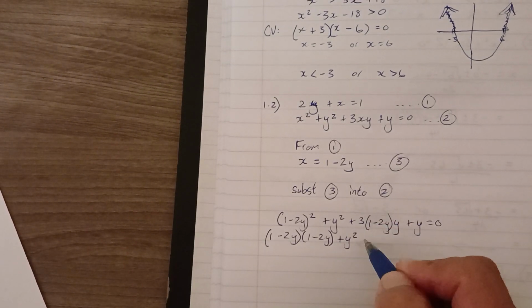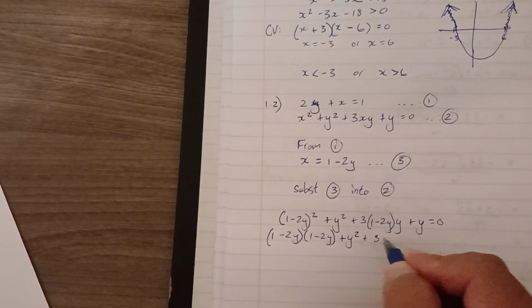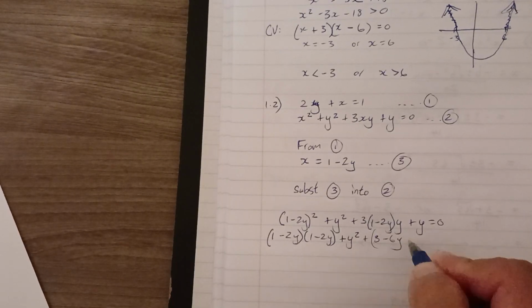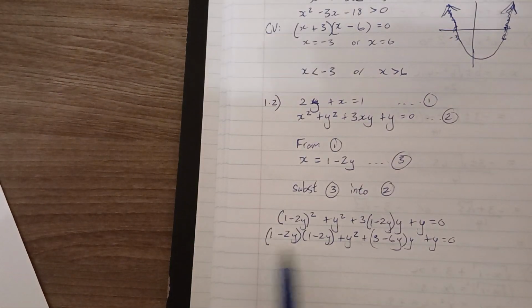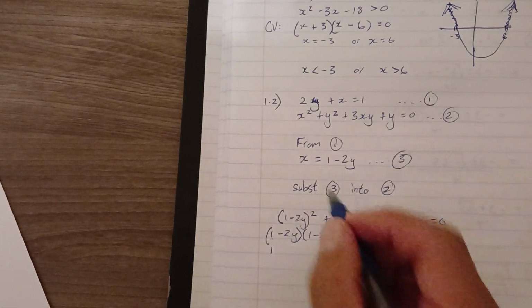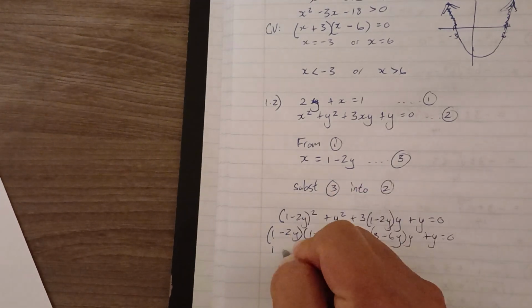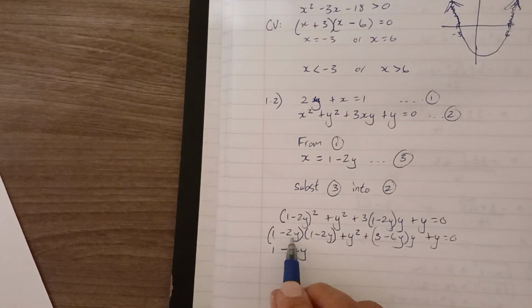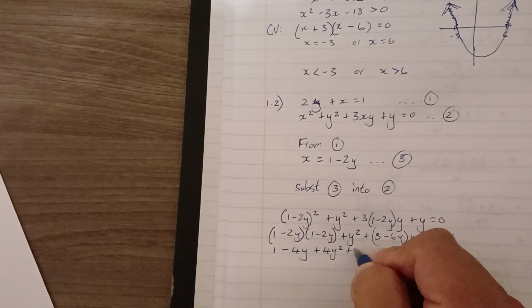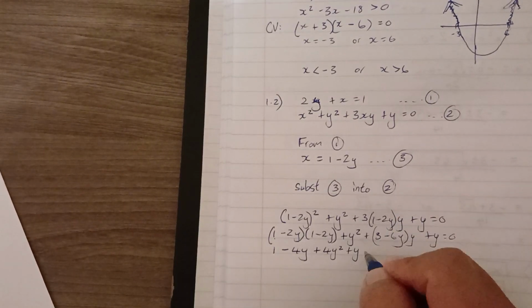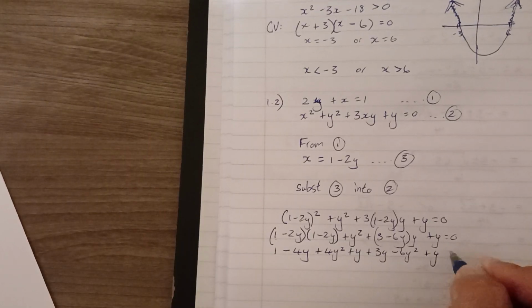Okay, I'm going to times that out. So that's going to be 3 minus 6y, and all of that must still multiply with that y. Okay, so if I times this out, 1 times 1 is 1. 1 times negative 2y is negative 2y. And then negative 2y times 1 is also negative 2y. So that's going to end up being negative 4y. And that times that will be positive 4y squared plus y squared. Y times 3 will be 3y minus 6y squared plus y.